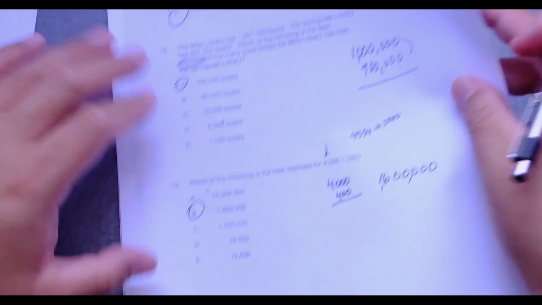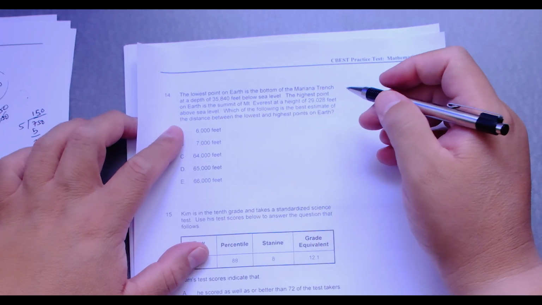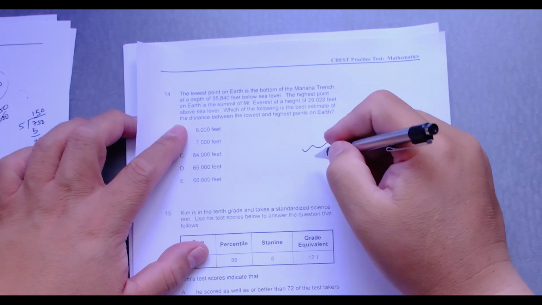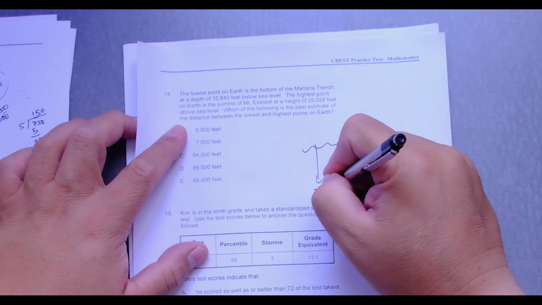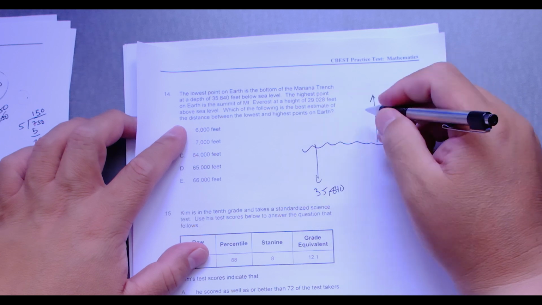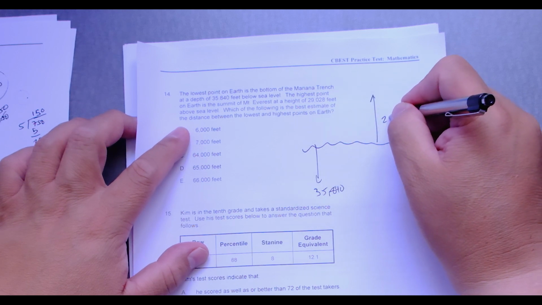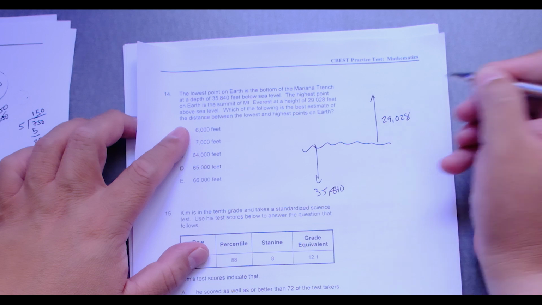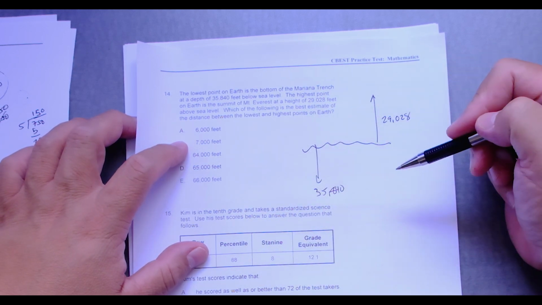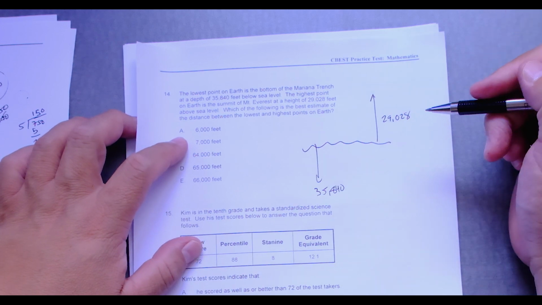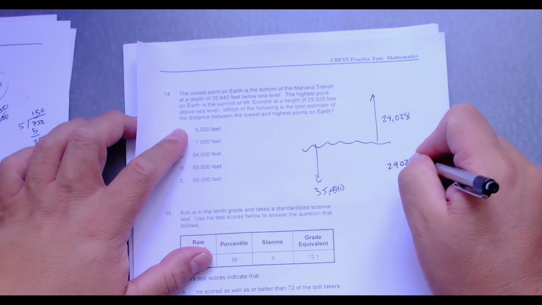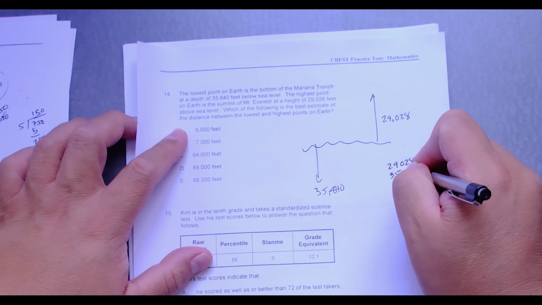Okay. So this one is some trench that's below sea level at 35,840, and then above sea level, Mount Everest, a mountain, at 29,028. And it says the best estimate between the distance. Why not just add them, right? Let's see. Why don't you just add them? Why do you need to estimate?